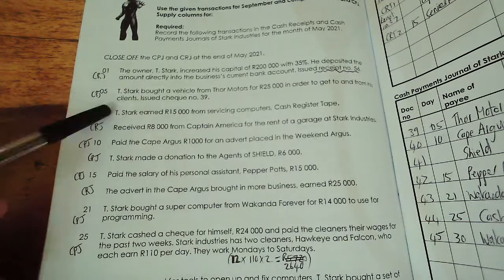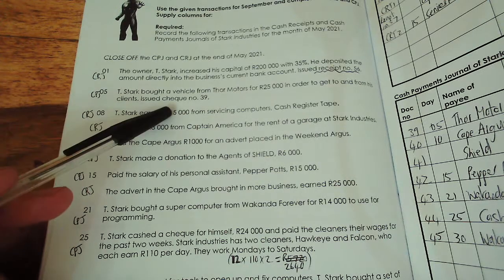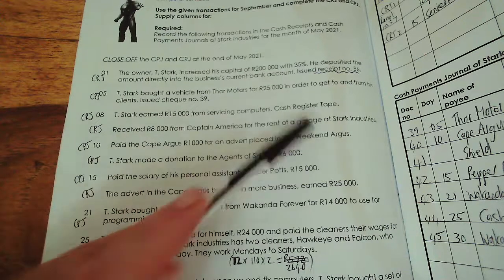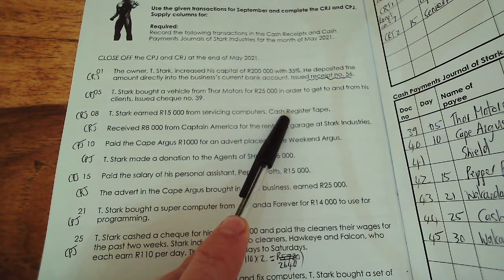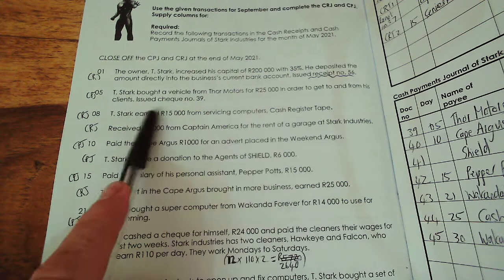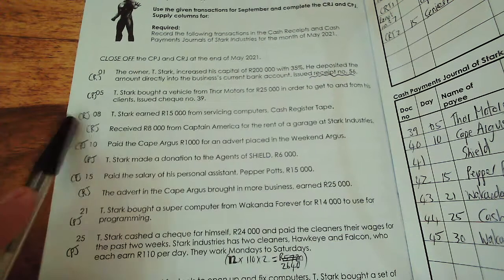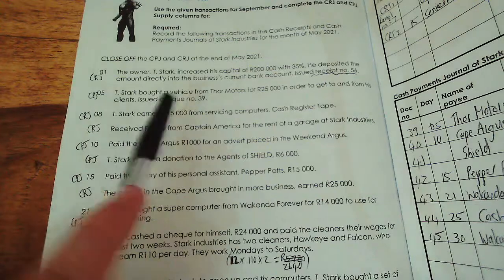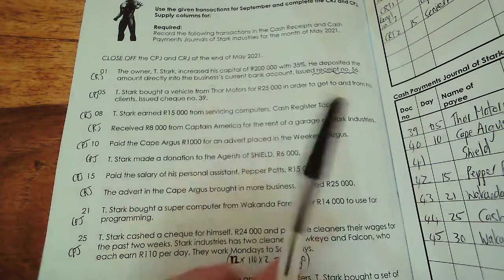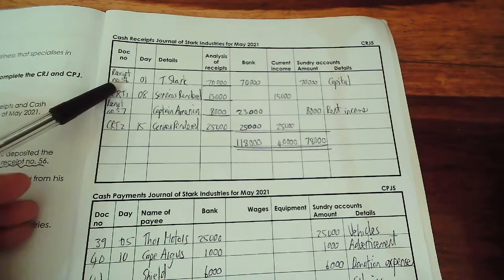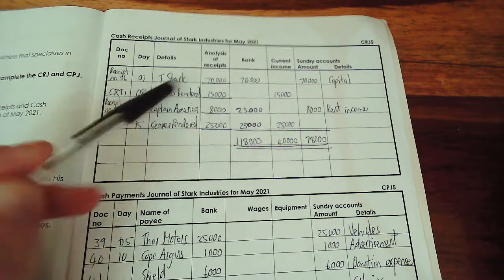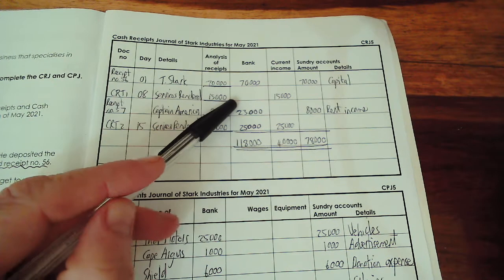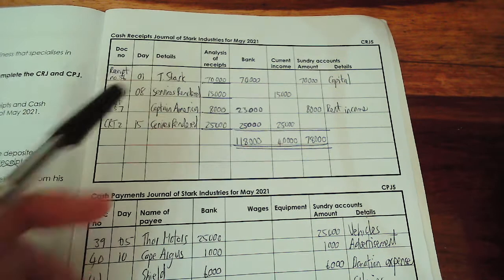Right, so the 8th, T stock earned 15,000 from servicing computers, cash register tape. If you see cash register tape, you already know it's in the CRJ. And he earned money, so it means you're receiving money in the CRJ. Okay, 15,000 rand, and it's T stock on the 8th. So it's CRT number 1, the source document, day 8. Services rendered in the details, 15,000 rand, and we draw a line underneath in analysis of receipts.